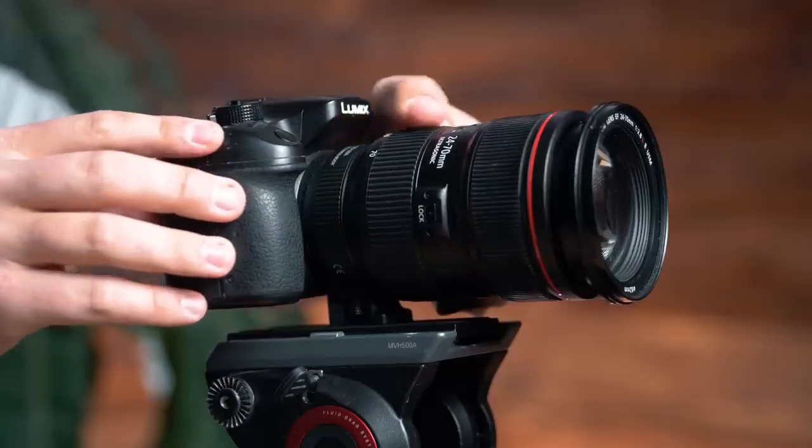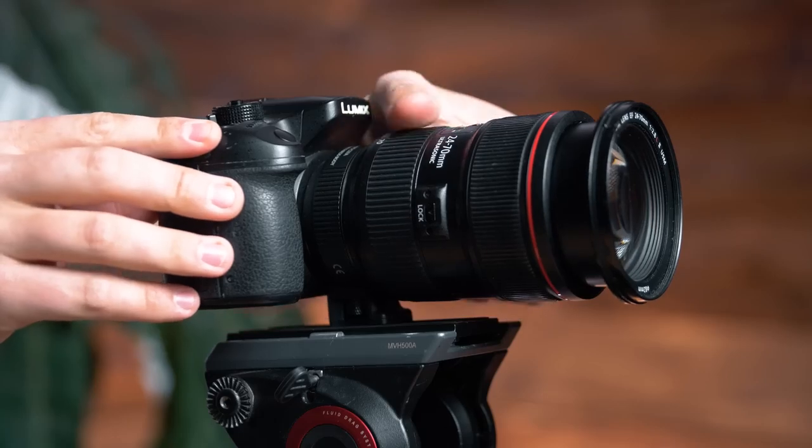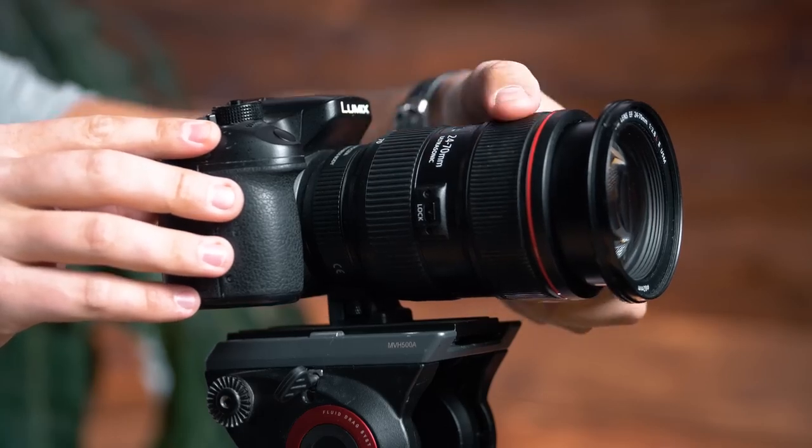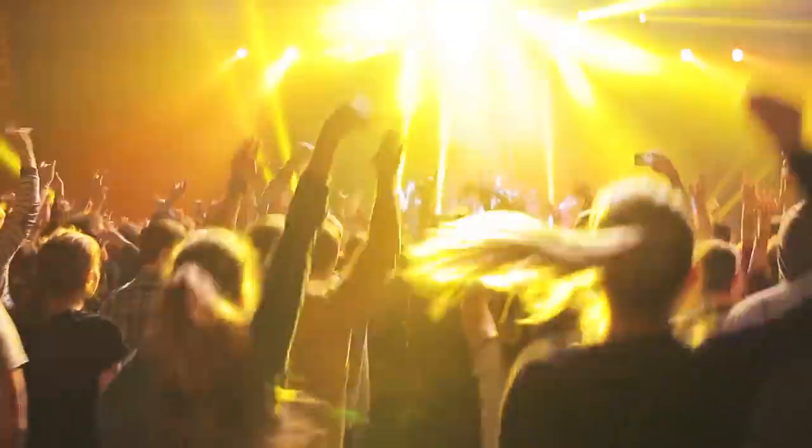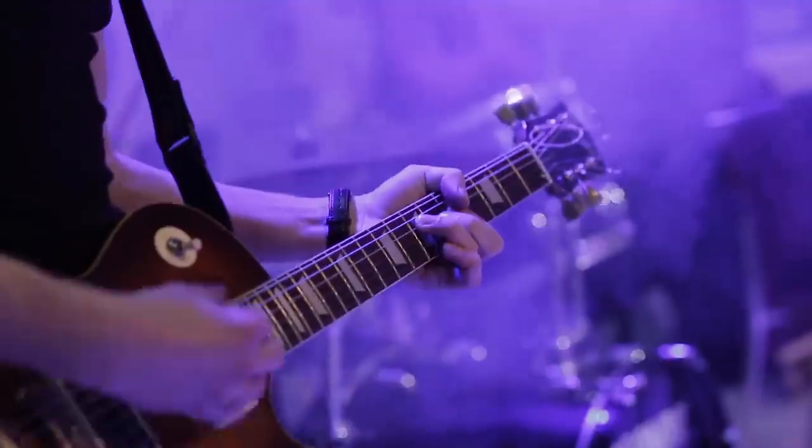Like we said, a 24 to 70 millimeter lens can be at 24 millimeters, 70 millimeters, or any focal length in between. This can be extremely helpful when run and gun shooting, like at a wedding or a concert where you don't have a ton of extra time to sit around and change lenses.